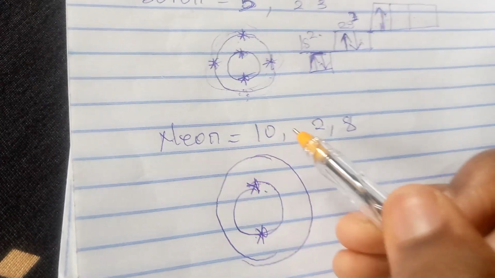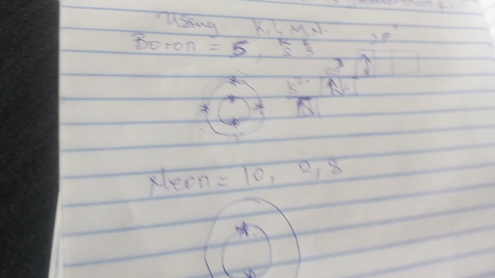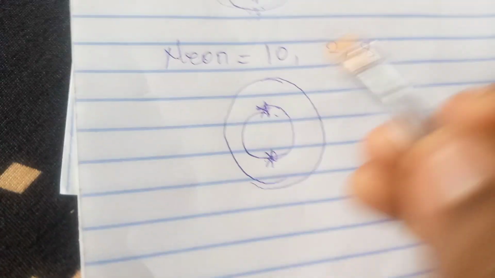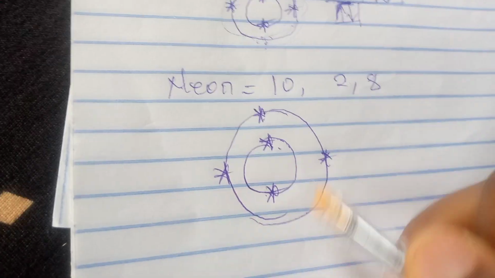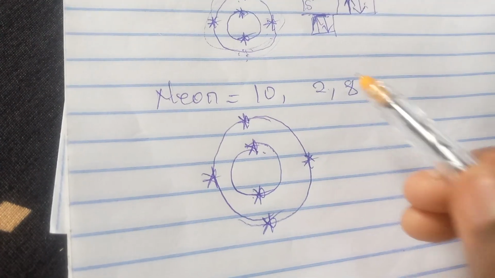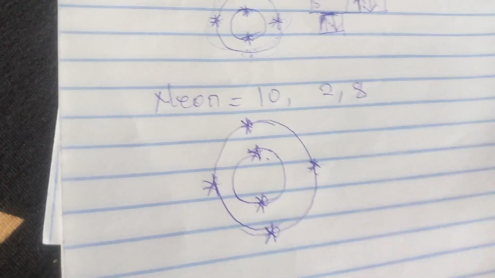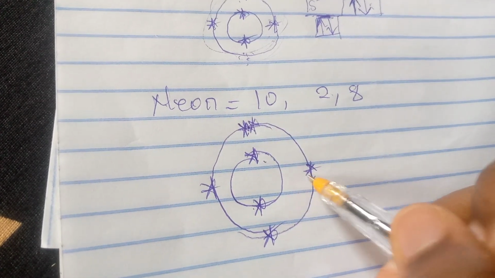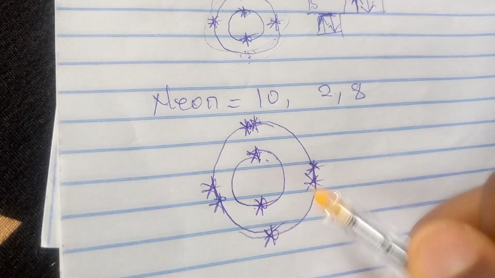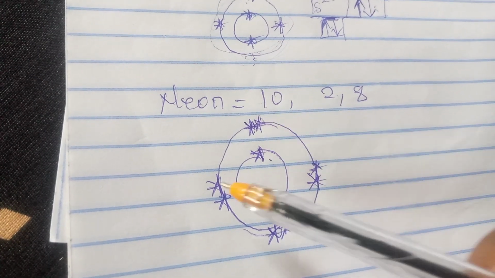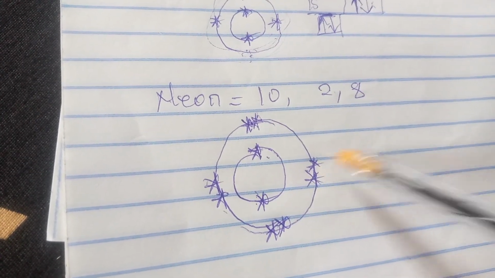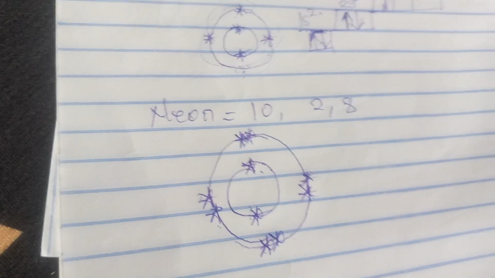Can you see it? Sorry, my drawing is rubbish. So you draw another one. Now you can see it here. 1, 2, 3, 4. It's not yet complete. You still need another 4 to complete it, Abby. So you have 1, 2, 3, 4. So now it is complete. You have 1, 2, 3, 4, 5, 6, 7, 8, 9, 10. You can see that it is complete.